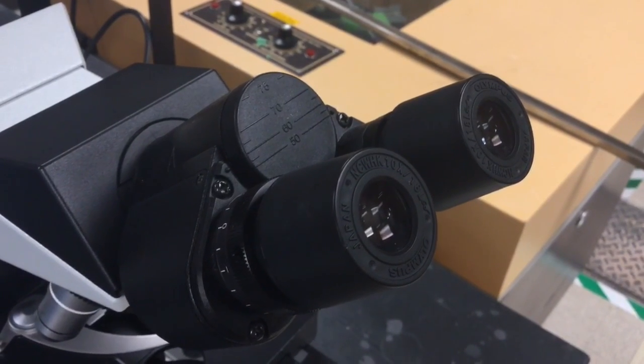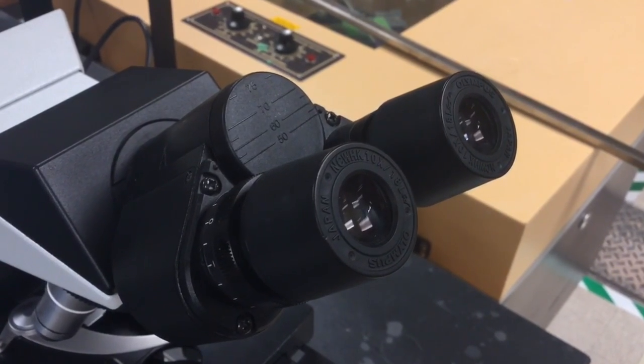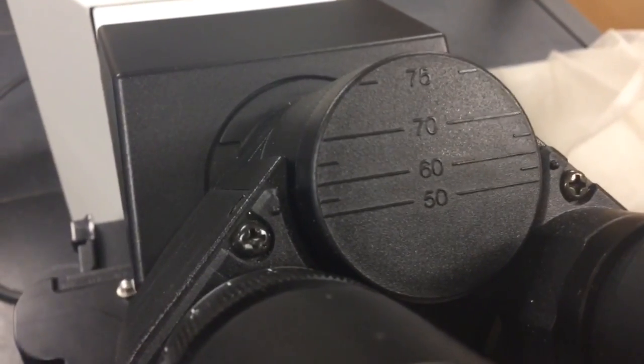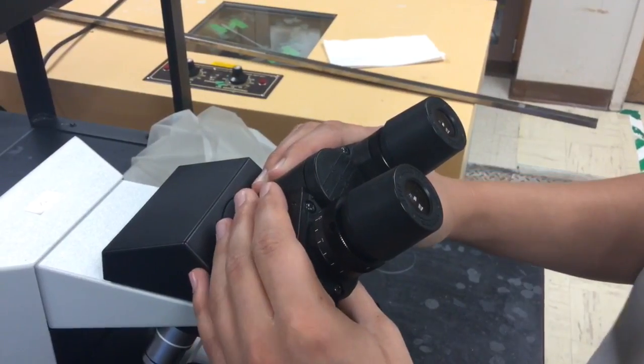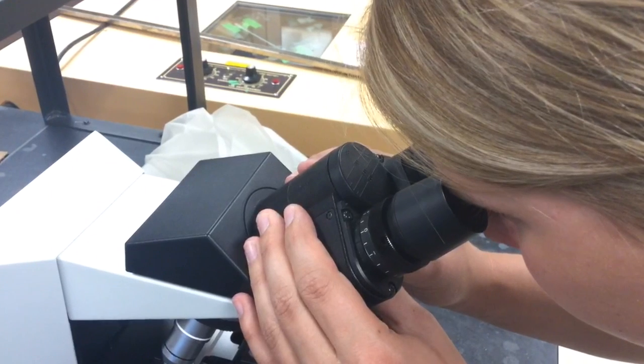Within the eyepiece, there is the eyepiece lens, which provides a 10 times magnification. The space between the two eyepieces is called the interpupillary distance. You will need to adjust the interpupillary distance using the knob next to or below the eyepiece so that you can comfortably look into the microscope.